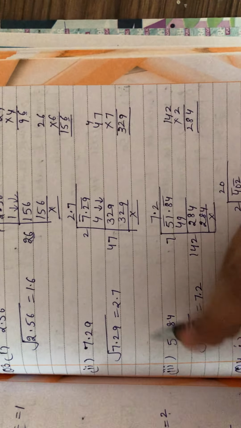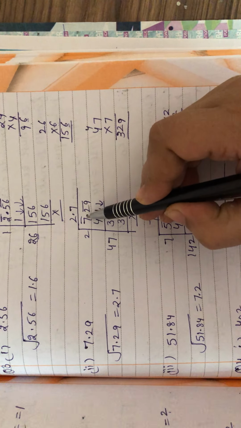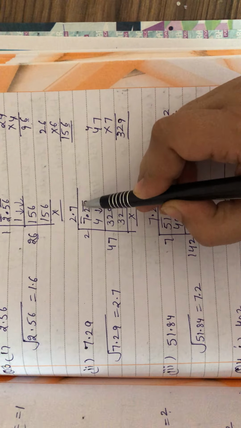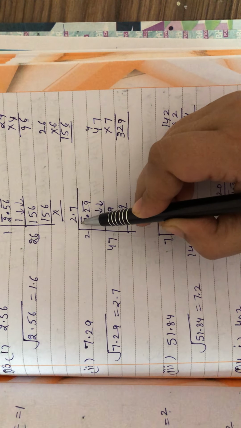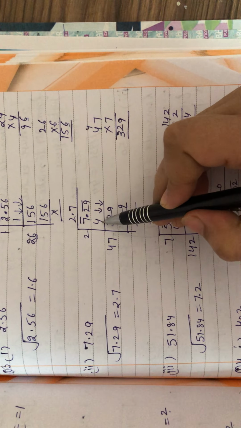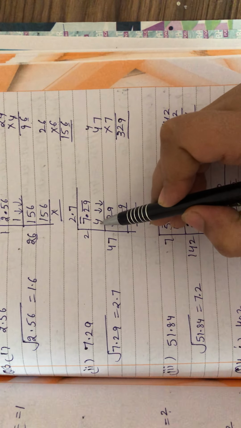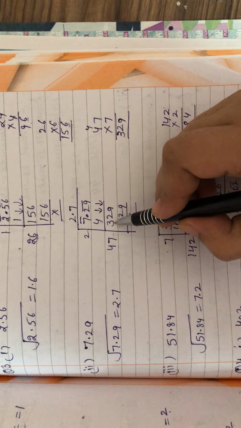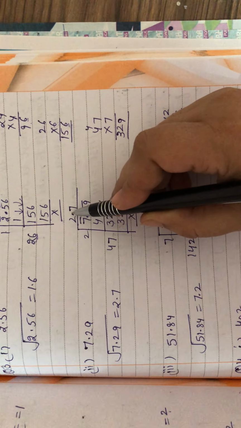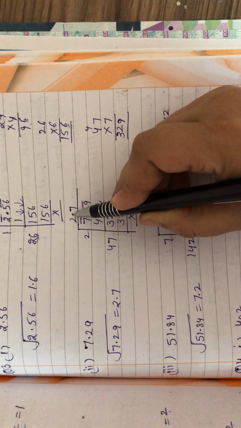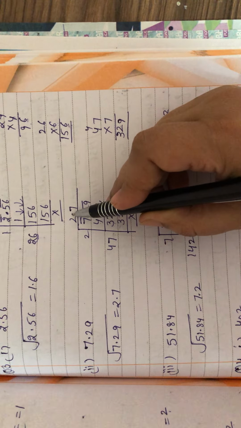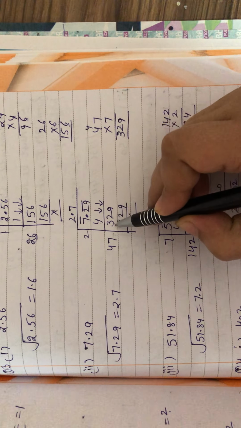Now check the second part, 7.29. Again make pairs from this decimal. One pair is 29 and the other pair is 7, and the perfect square smaller than 7 is 4. 2 twos are 4. After subtraction we get 3. This decimal will go in the quotient, and this 29 will come down with 3.